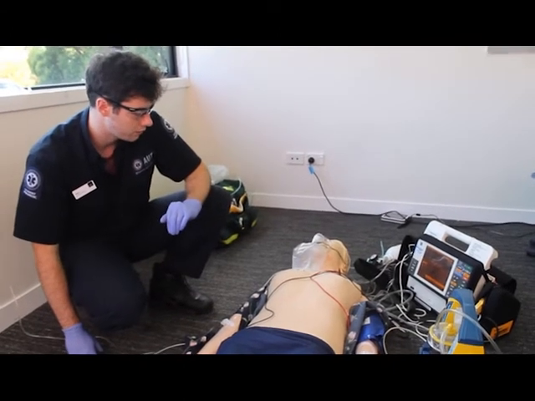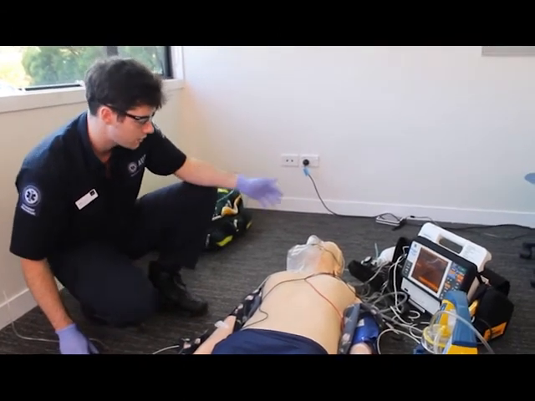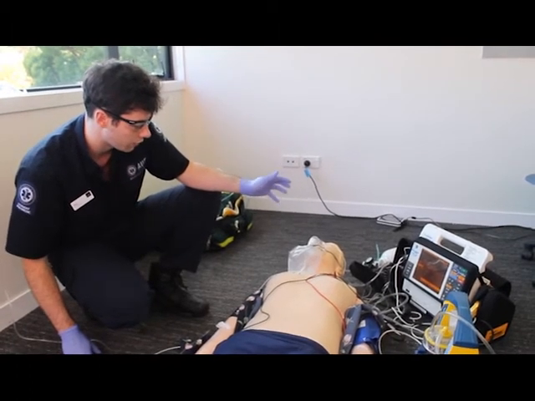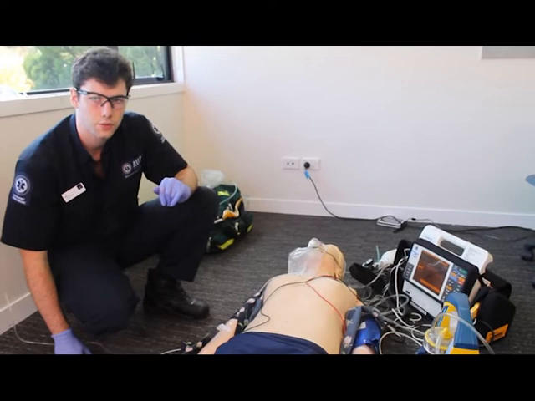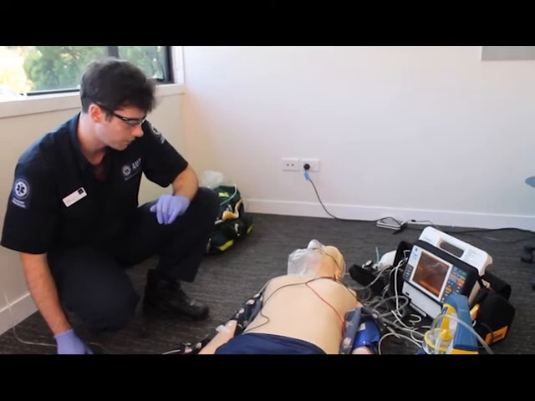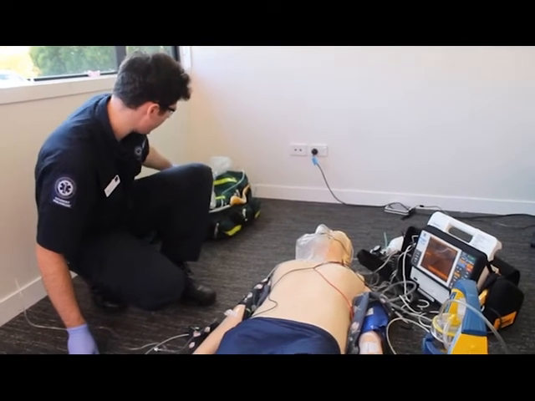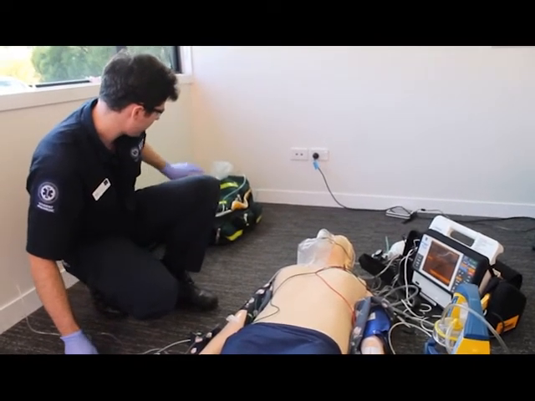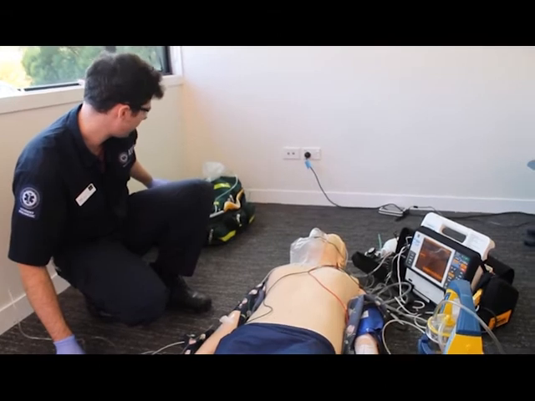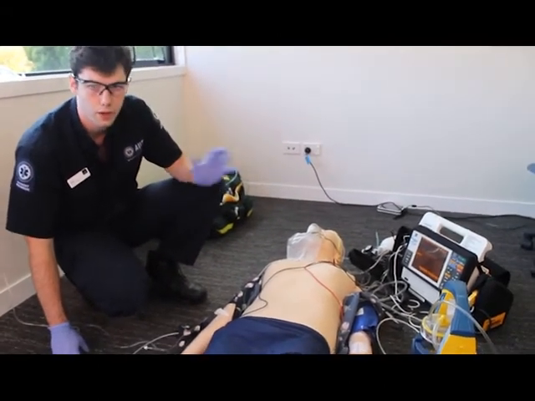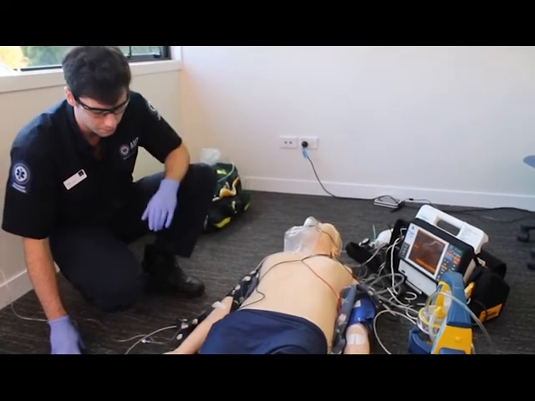Next, we'll start on the patient. I've attached nasal prongs without oxygen and a reservoir bag oxygen mask running 10 litres of oxygen per minute. I've also got my manual ventilation bag valve mask with PEEP attached at 5 centimetres of water, just in case we have to manually ventilate the patient. However, this patient's still breathing on their own. We'll just keep this mask on for now.